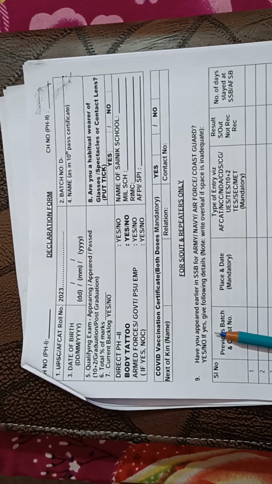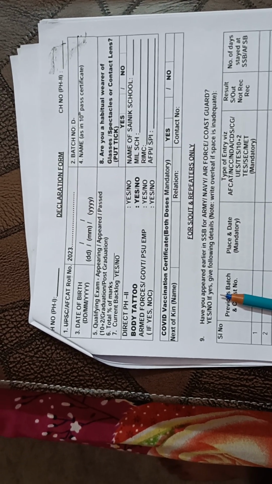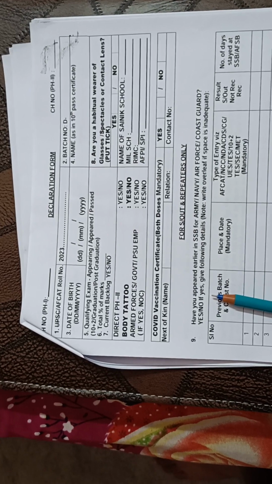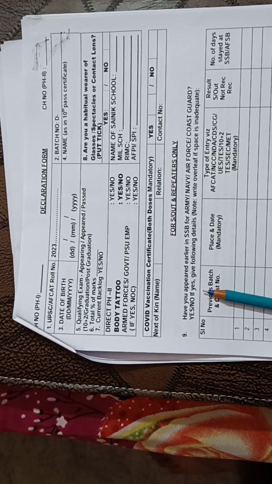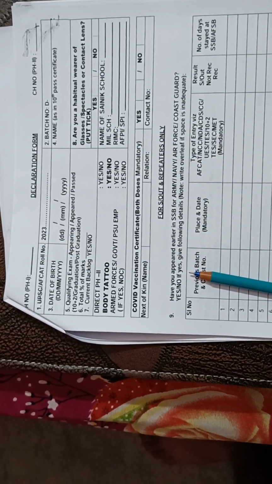But if it is before 15 days, then you only have to bring the vaccination certificate. And even if you have done it before and you don't have the vaccination certificate, then also you have to bring the RT-PCR, and the RT-PCR should be done within 72 hours.